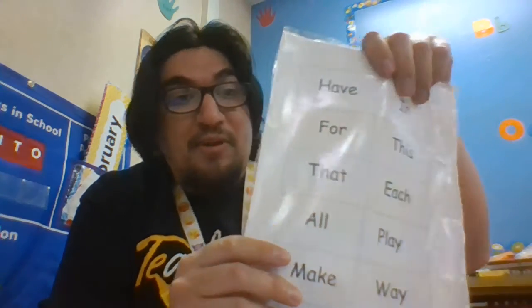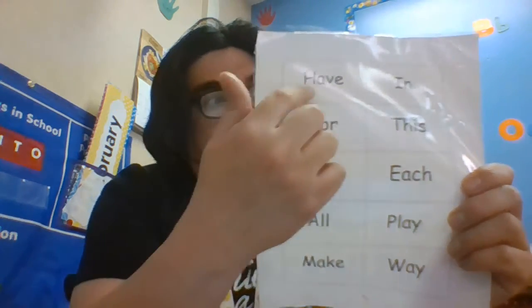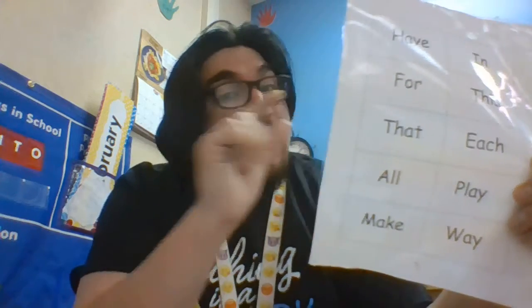Everyone got their sight words. There were 5 laminated pages. And if you don't have scissors at home, you can just read them like a list. You can just hold the paper like this and read it one by one. That's fine. If you have scissors and you cut them out into little tiny cards, that's fine too. Whatever works for you.